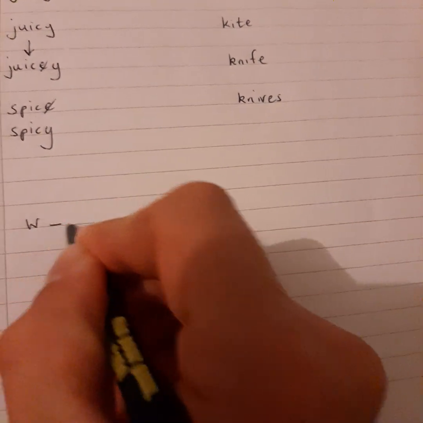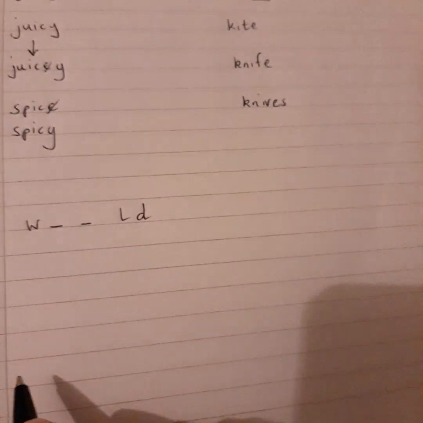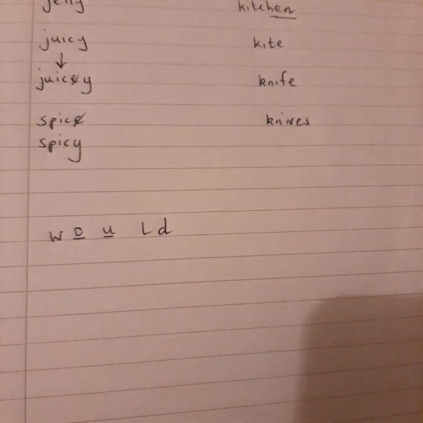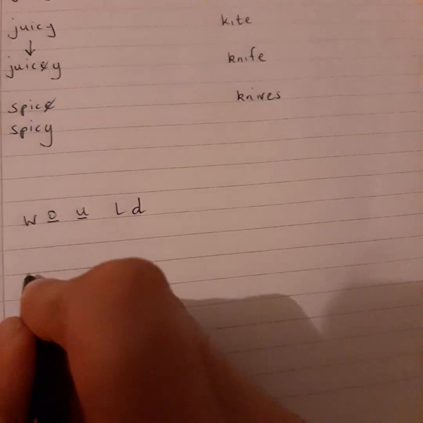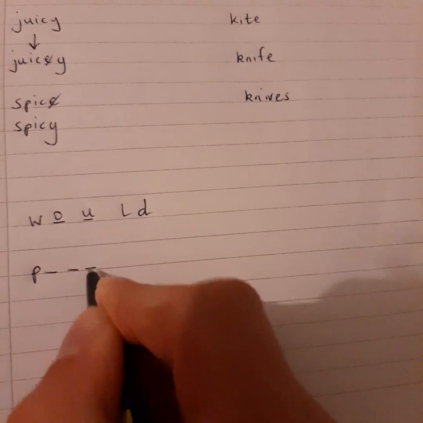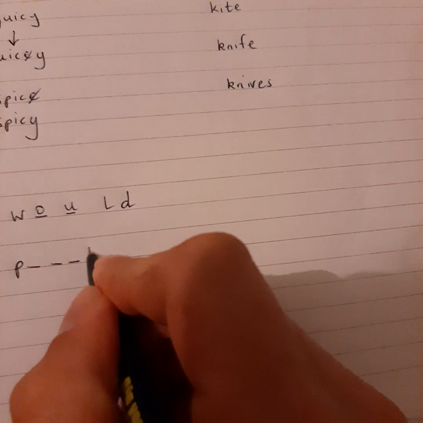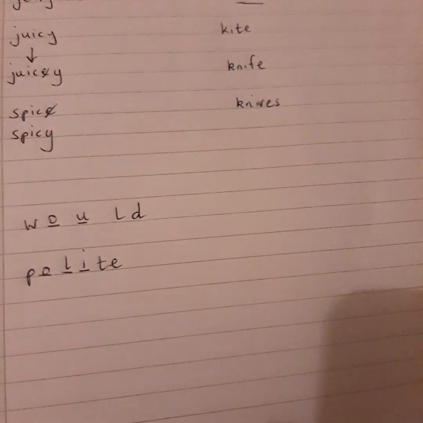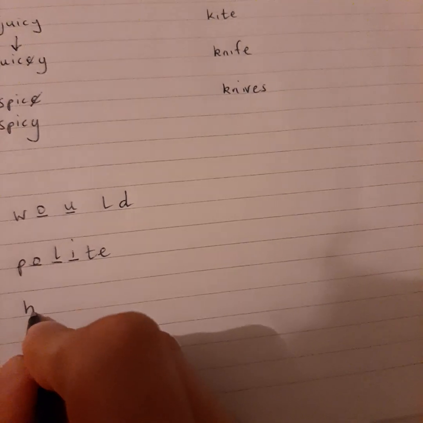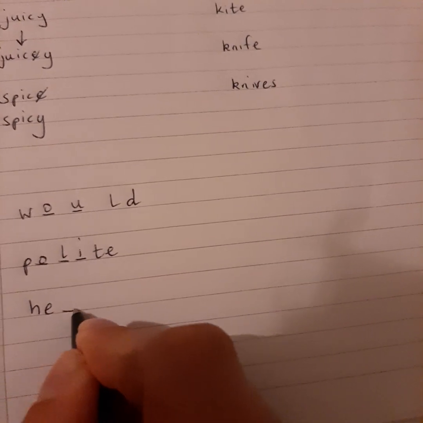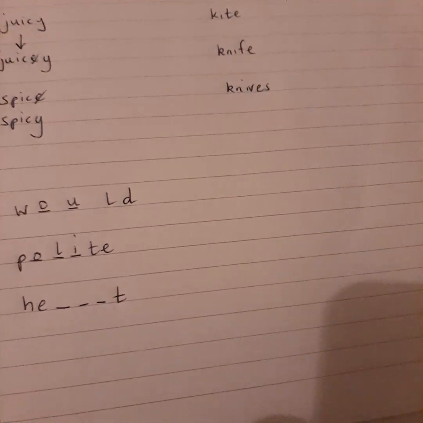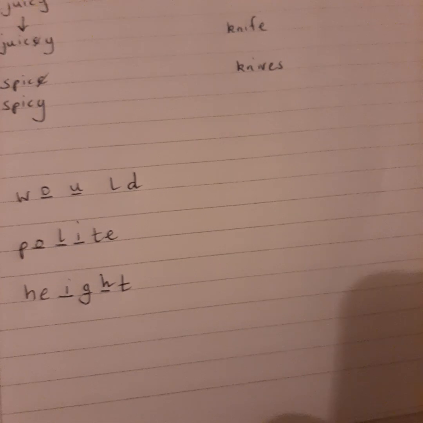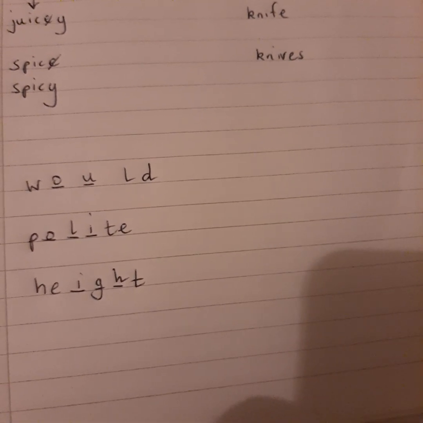So if you had something like this, you'd have to know how to spell the word to fill this in. So I change that to wood. It's practicing my OLD. Or maybe if I'm after learning off a big long list of IT words, I might know that this one could be polite. Or if I've learned some IGHT words, I might figure out that this one is height, and so on. Good way to revise them all.